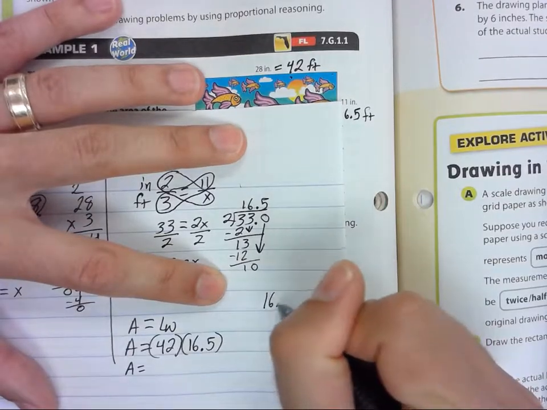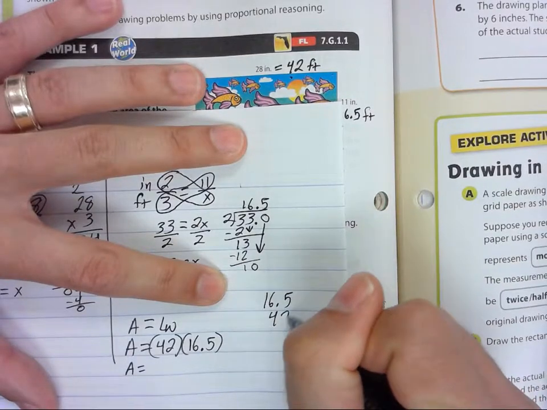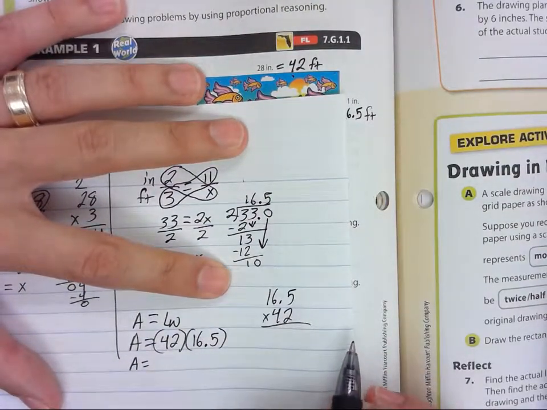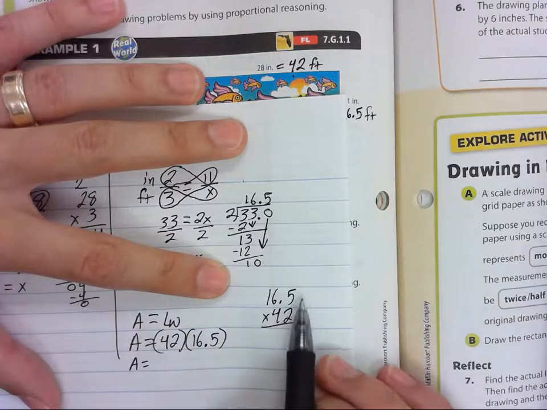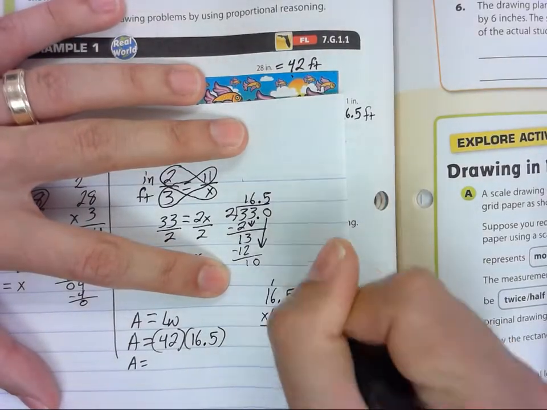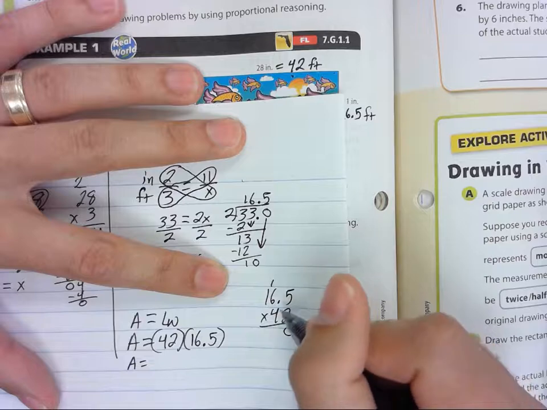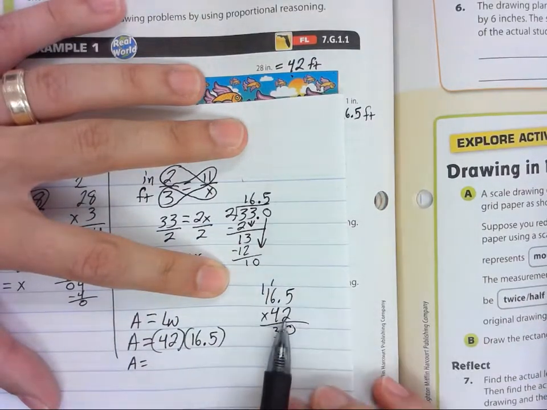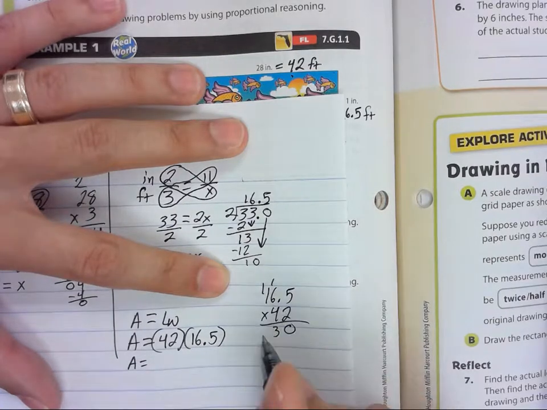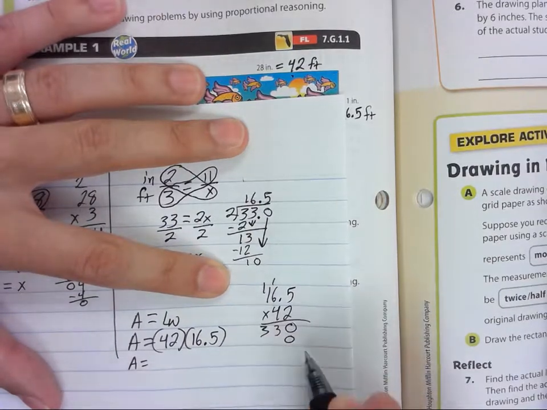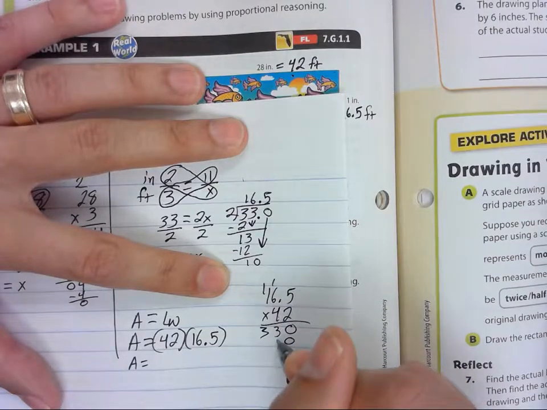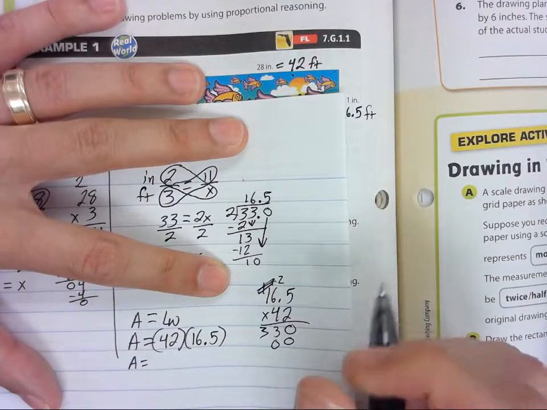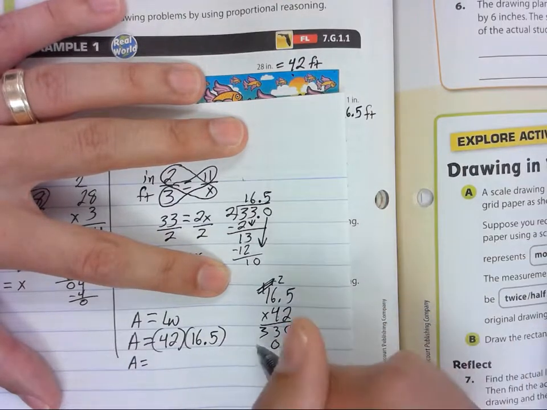So 16.5 times 42. 2 times 5 is 10. 2 times 6 is, or carry the 1. 2 times 6 is 12 plus 1 is 13. Carry the 1. 2 times 1 is 2 plus 1 is 3. Bring down a 0. 4 times 5 is 20. We can get rid of those. 4 times 6 is 24. Plus these 2 is 26.